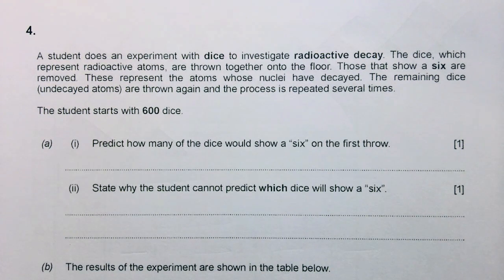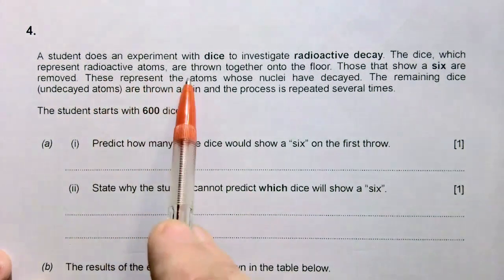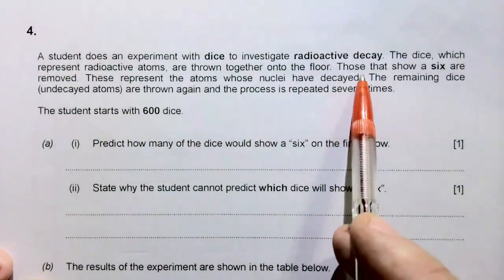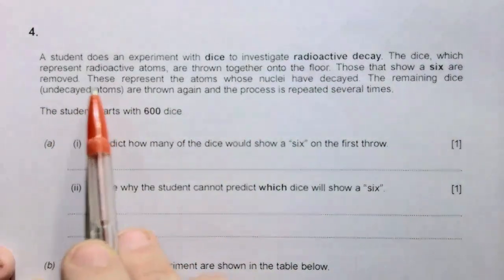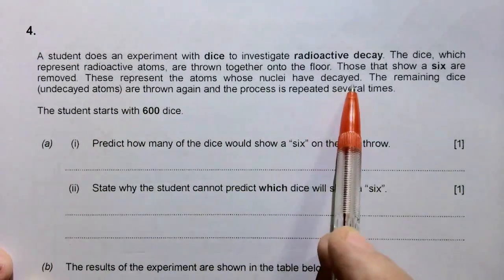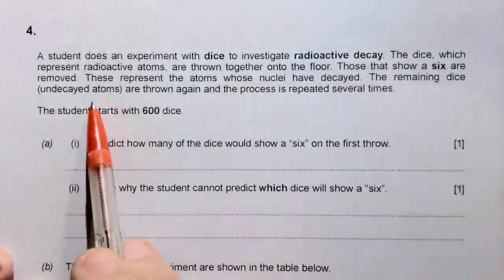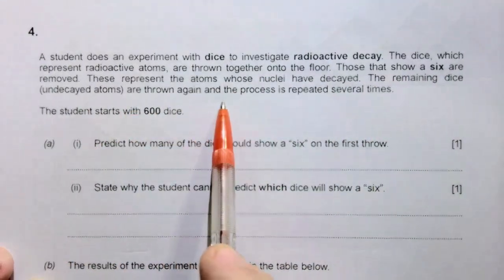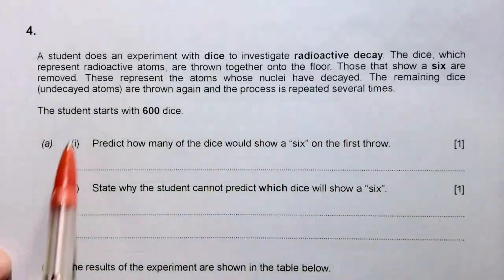Now, you will either have done or you will be about to do this experiment where you will be taking some dice to model and, if you like, provide an analogy or simulate what radioactive decay is and how it works. Now, the dice represent radioactive atoms. They are thrown together on the floor. Those that show a 6 are removed. These represent atoms whose nuclei have decayed. The remaining dice, undecayed atoms, are thrown again, and the process is repeated several times.